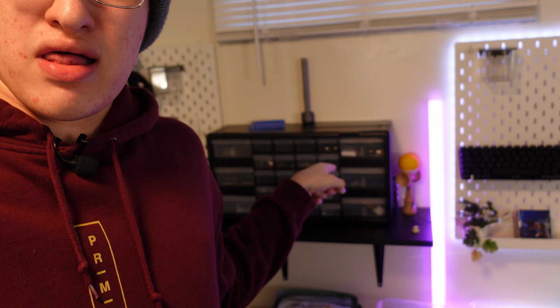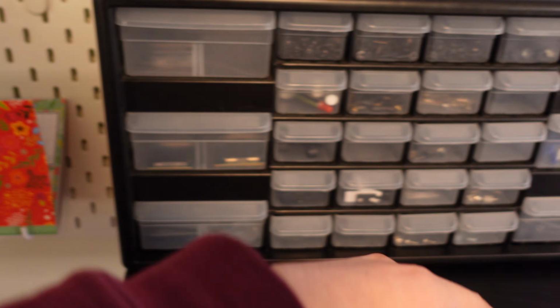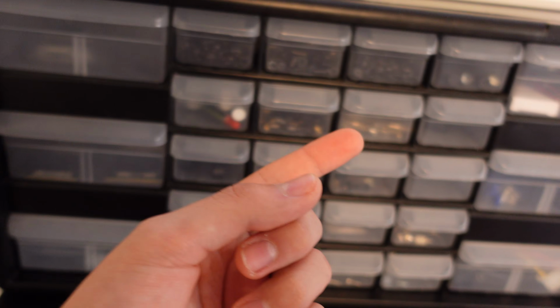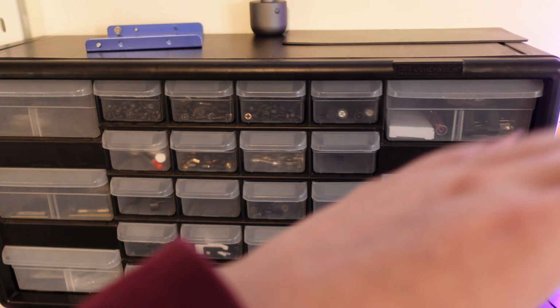Now let's talk about that thingy right there. I got this a while ago for Christmas. It was either from my girlfriend or my mom. I really forgot, but thank you to whoever bought it for me. It's an Akro-Mills organizer. Right there is the brand. I'll try to link it down below, as well as the totes and stuff that I use.